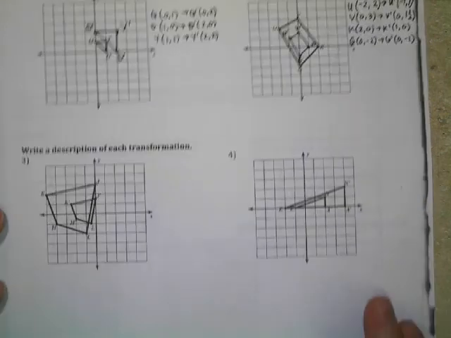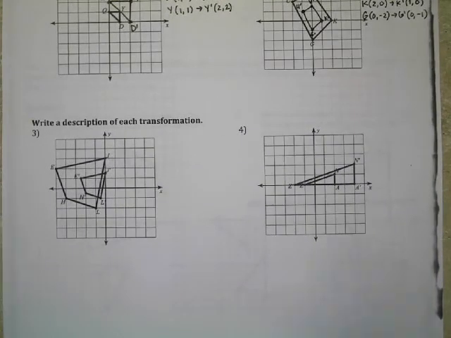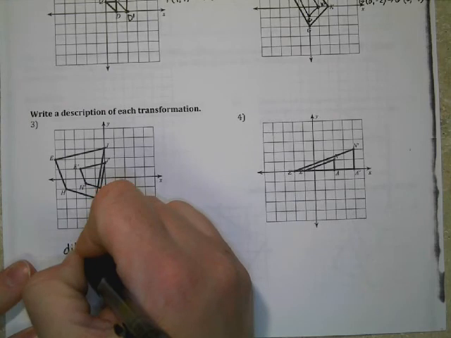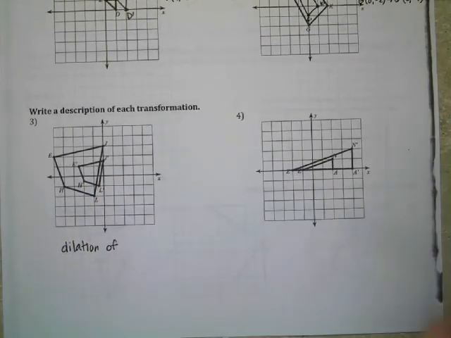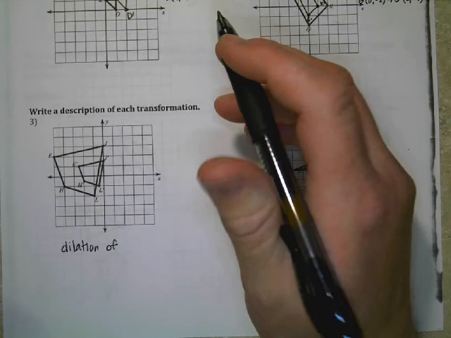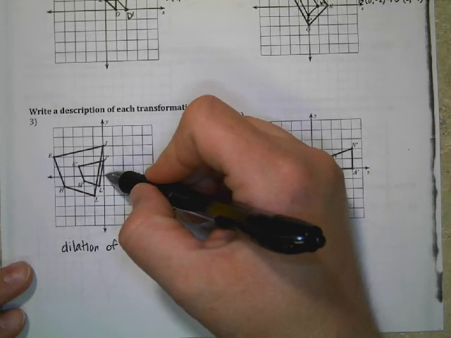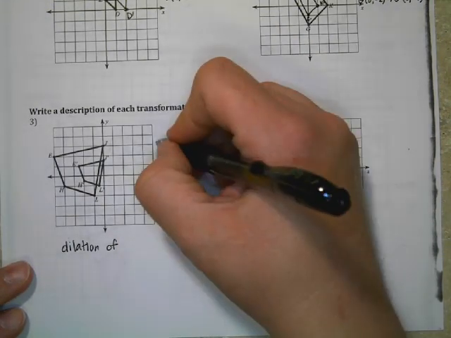Okay. The next one says write the description. So we have to see how far it's gotten bigger or littler. So here our pre-image is the big one and our image is the smaller one. Okay, so this is going to be a dilation between 0 and 1. And then we'll have to fill in that number. So then we pick one of our coordinates, and then see what happened.